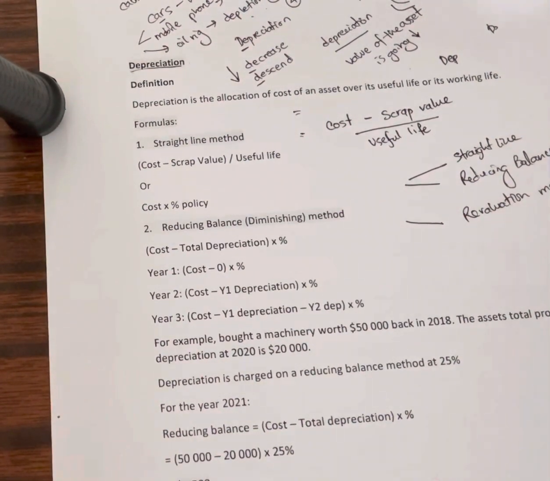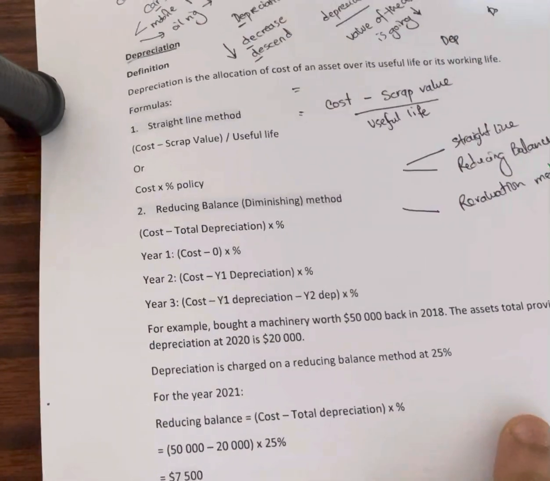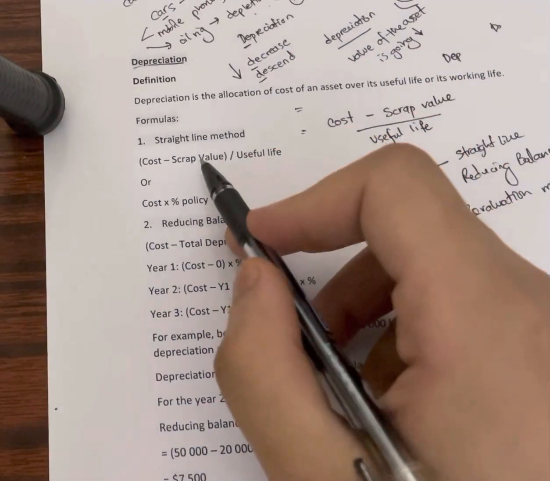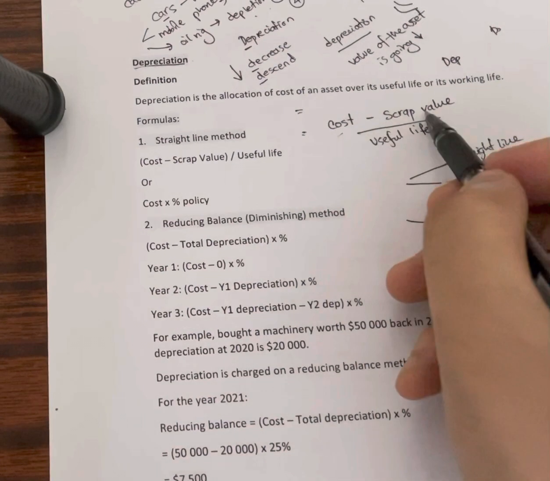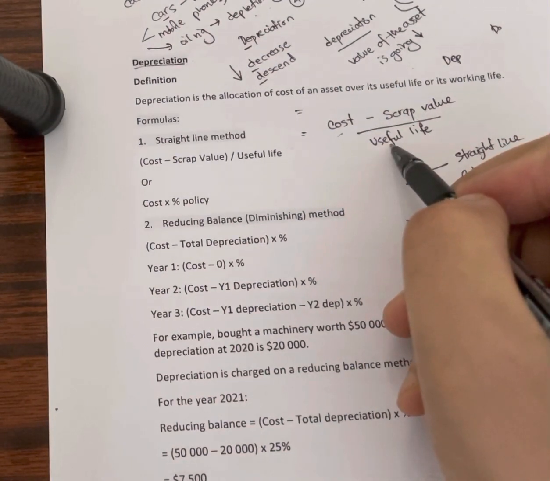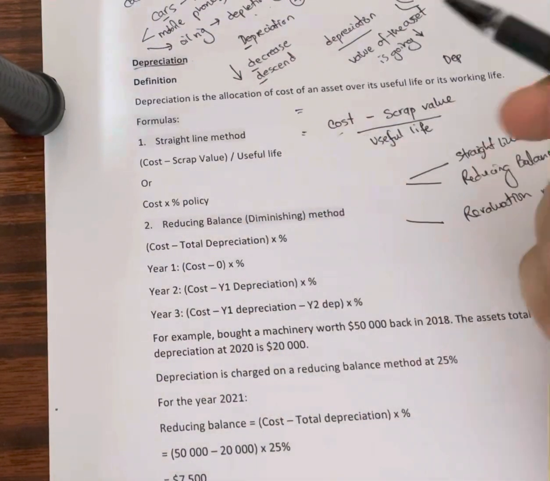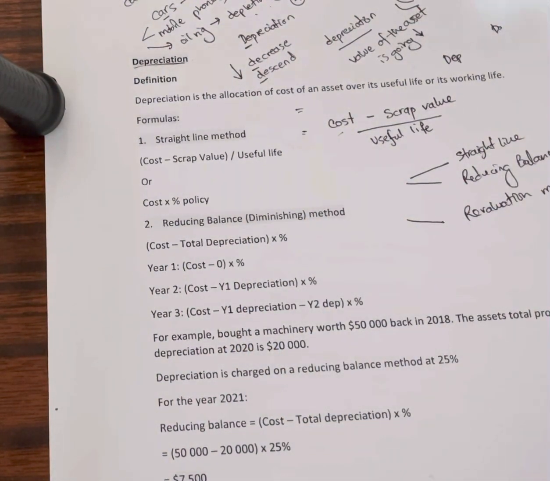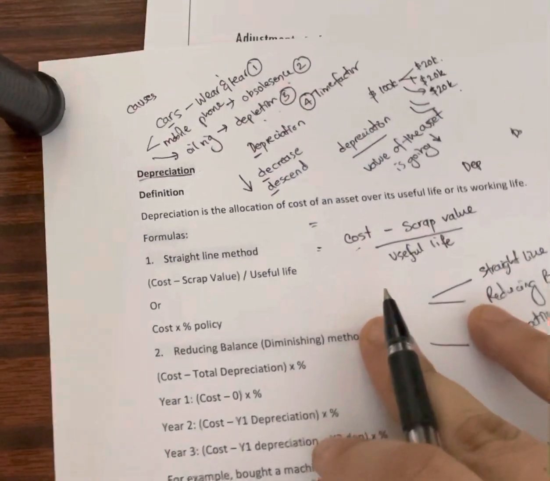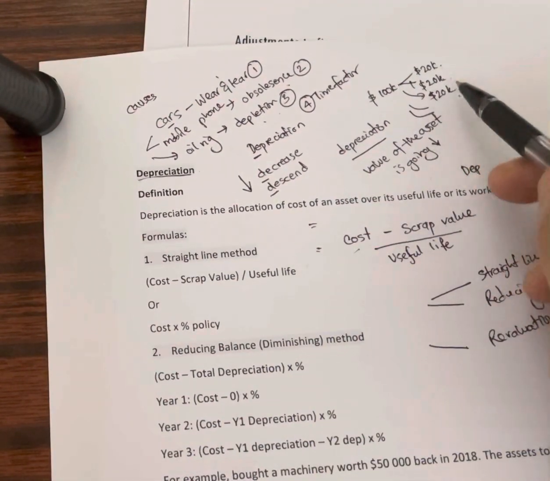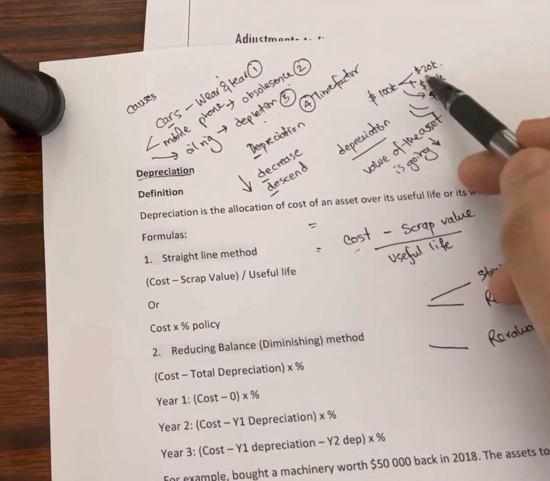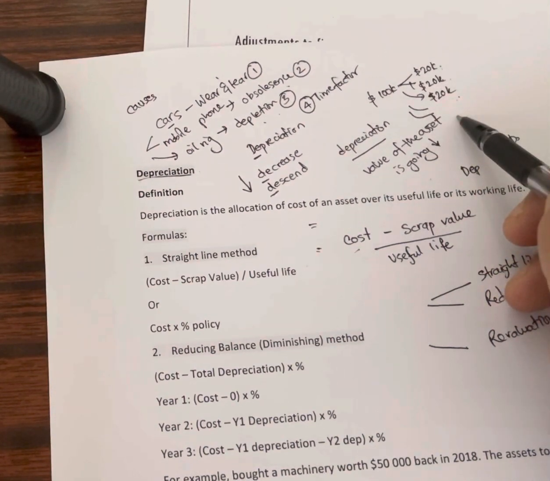Okay. So straight line method, right, is basically where you have the formula cost minus scrap value divided by useful life. So this is when you believe that the asset's value is decreasing by a consistent or equal amount every year. So you see the previous example I gave you of Nokia where it's decreasing every year equally. So that's an example of a straight line method.